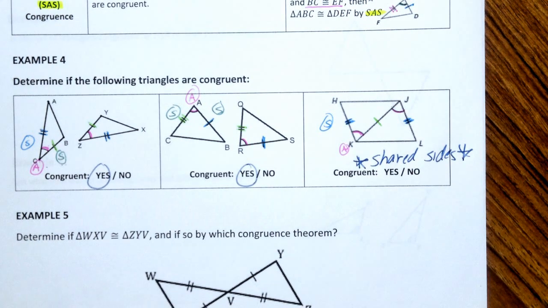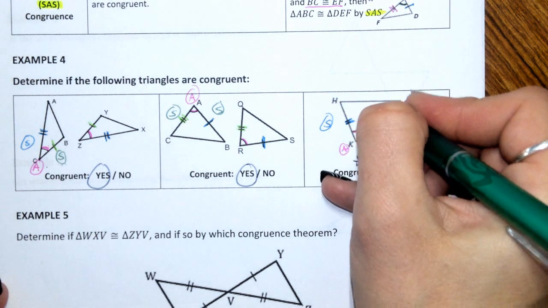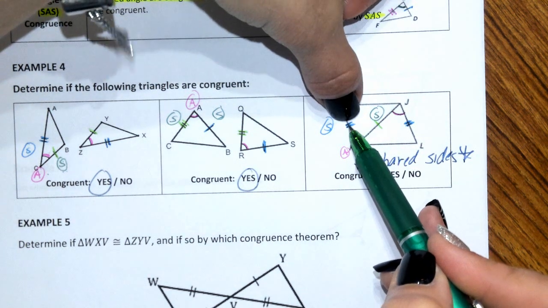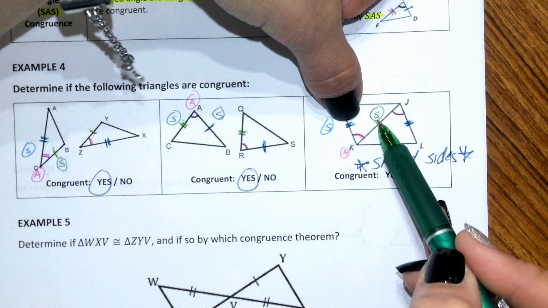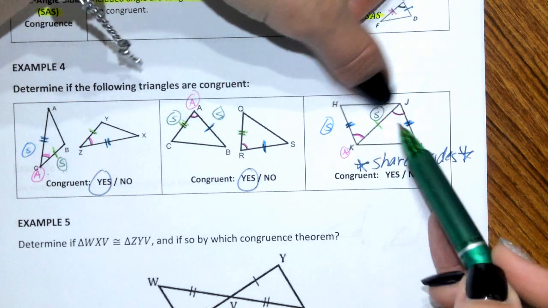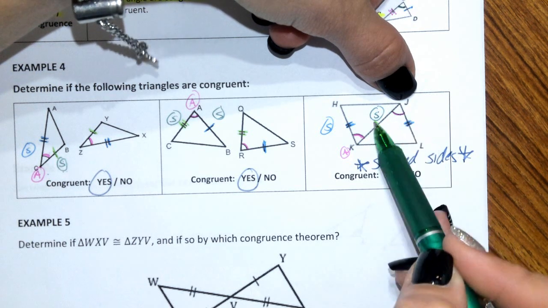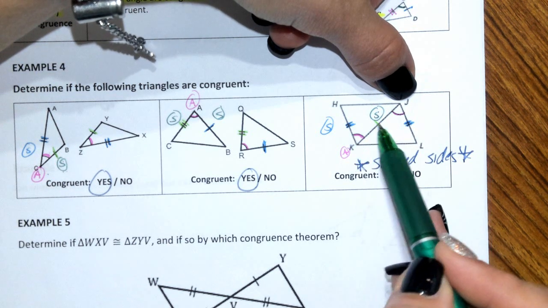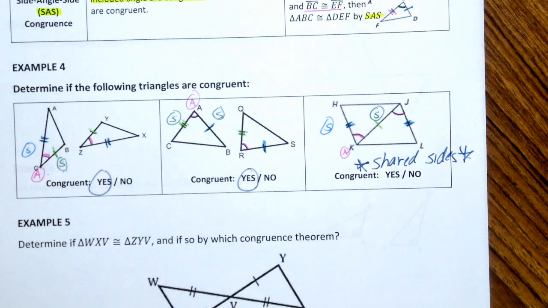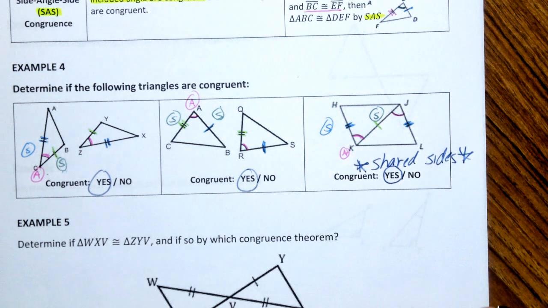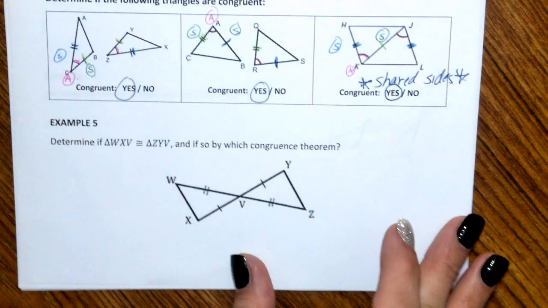So we do, in fact, have another side. And we look at both of them. We're going to round the corner. Start at one side, we go side, angle, side without skipping a beat. Right around the corner. Here, side, angle, side. So we do have the angle between the two sides on both of them. So the A will be between the two S's. We do have SAS.